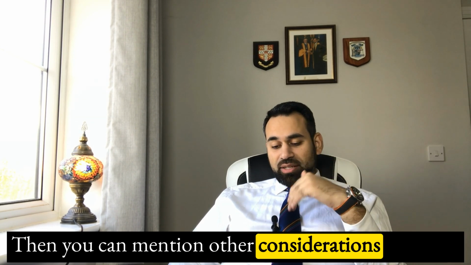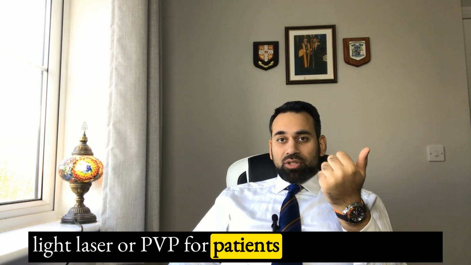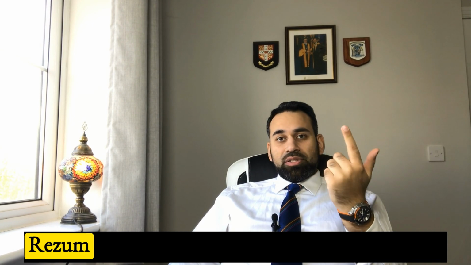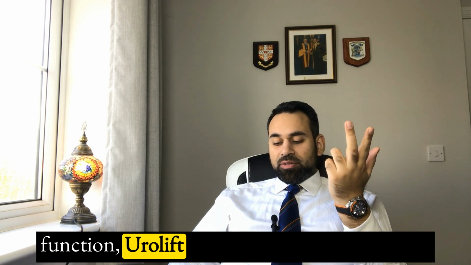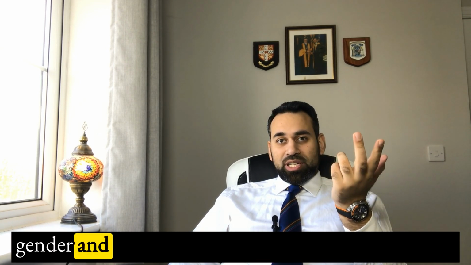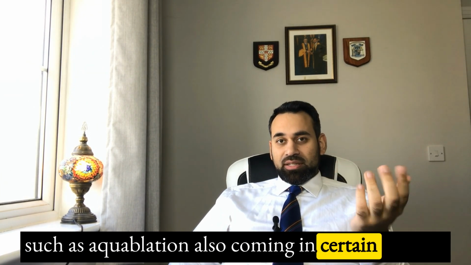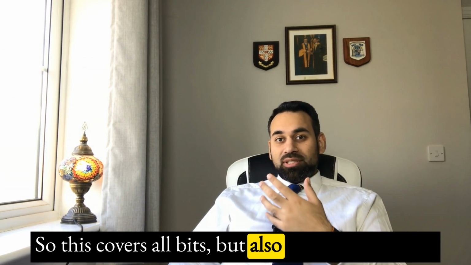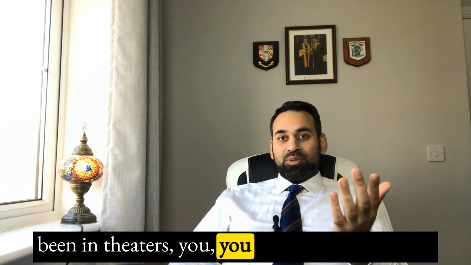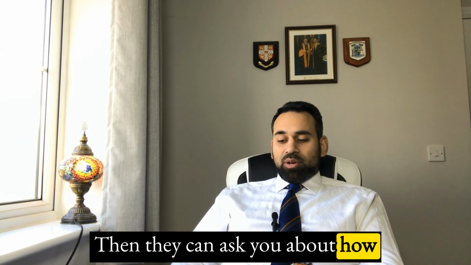Then you can mention other considerations: green light laser or PVP for patients on anticoagulants, Rezum for people who want to retain their sexual function, Urolift for people who are not fit for general anesthetic, and there are newer techniques such as Aquablation also coming in certain centers. So this covers all bits, but also shows that you have been in theaters and you know about different bladder outlet obstruction techniques, etc. Then they can ask you about how you would consent for TURP.